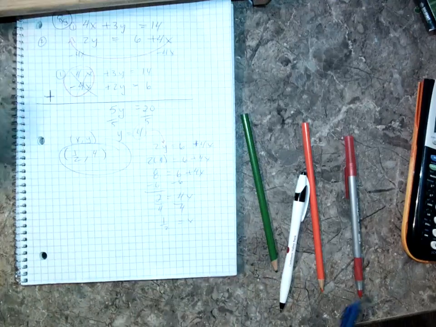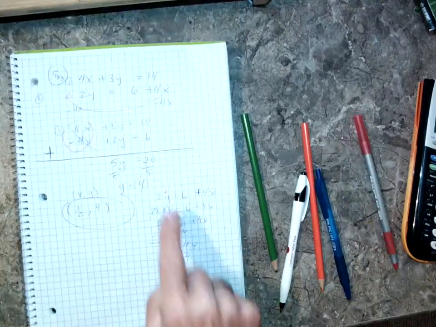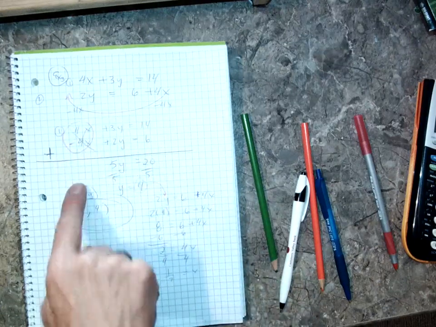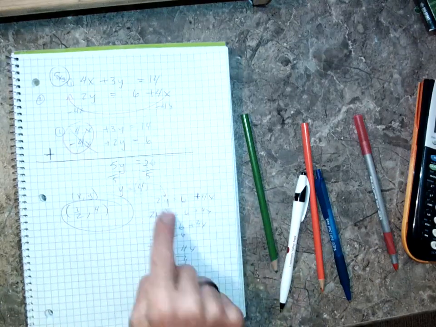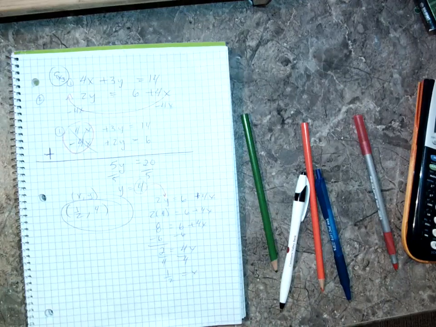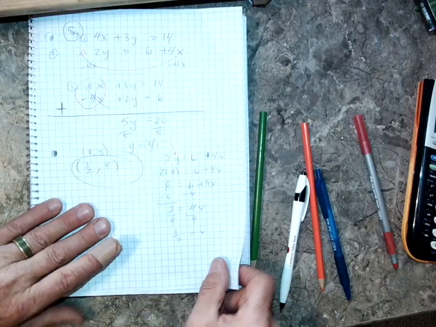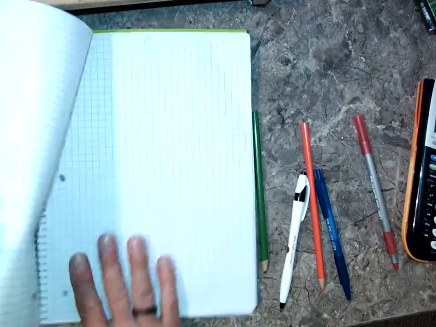All right, so in this case, I needed to move things around to line them up. Once they were lined up, x's, y's equals numbers, I could then do my elimination. Okay, I've got one last example. Let's look at example 4. Okay, turn to the page. Example 4.